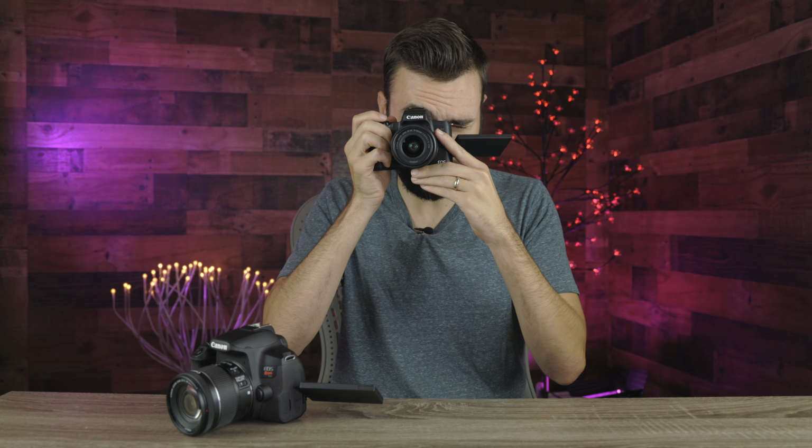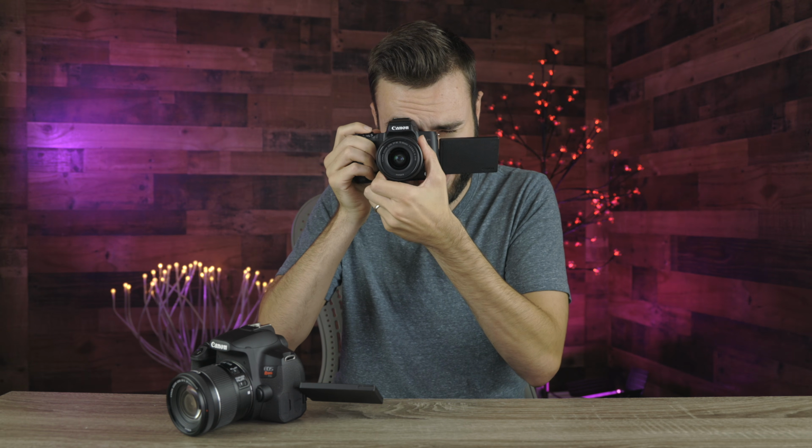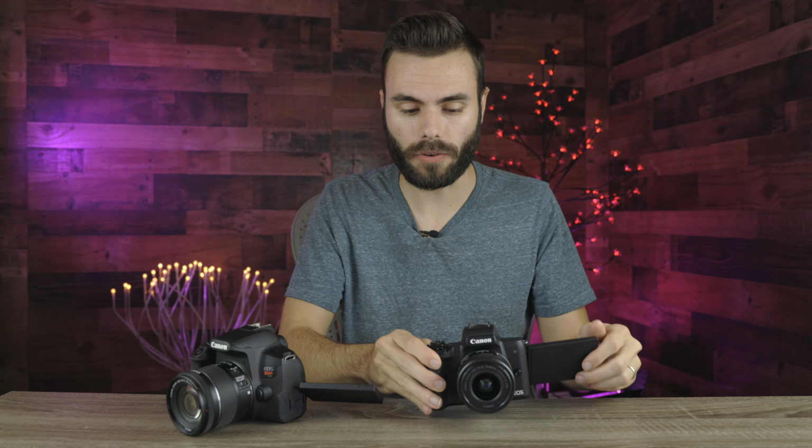When you look down the viewfinder, you're actually looking at an OLED display, which allows you to actually record video while looking down the top viewfinder on the Canon EOS M50, where of course you never can do that with the Canon T8i. That is a really big advantage for video on the M50 Mark II.